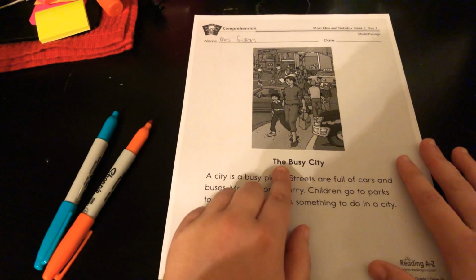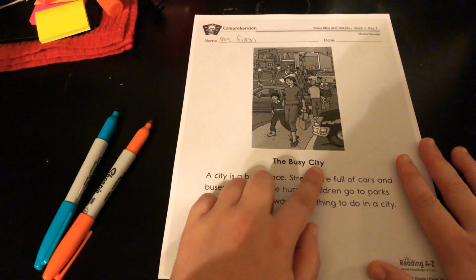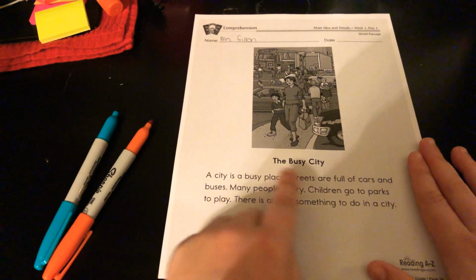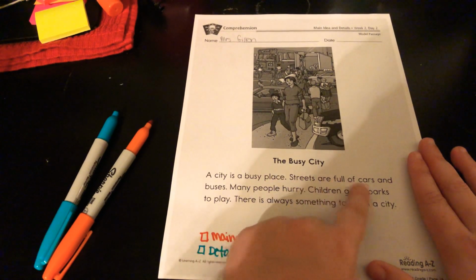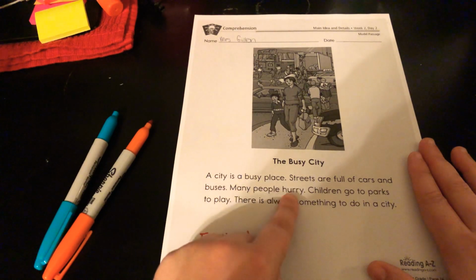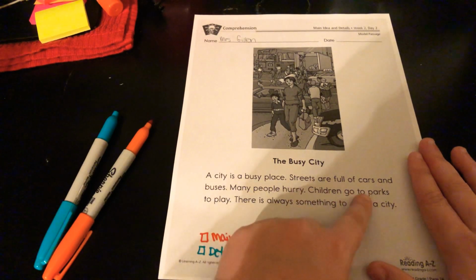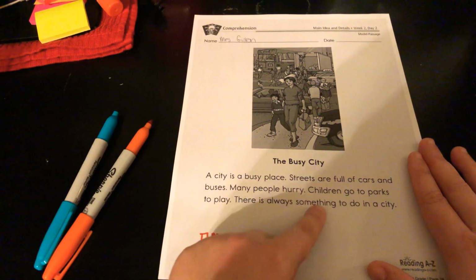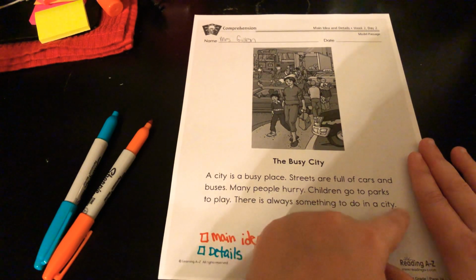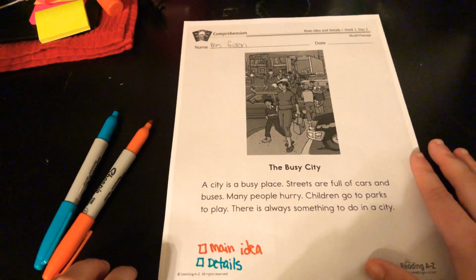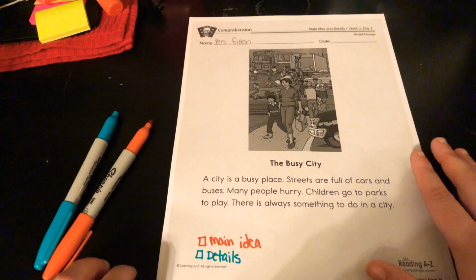Remember to point as we read. The busy city. A city is a busy place. Streets are full of cars and buses. Many people hurry. Children go to parks to play. There is always something to do in a city. Okay? So what was the main idea? What is this story about?